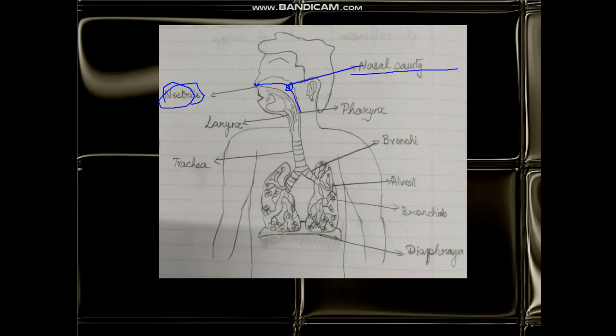Now when you go down, here comes the pharynx, the first position before the trachea. Now what is the larynx? The larynx is the voice box of human beings. The voice box of a human being is known as the larynx. Now what is this? This is the trachea. From here the air goes in.